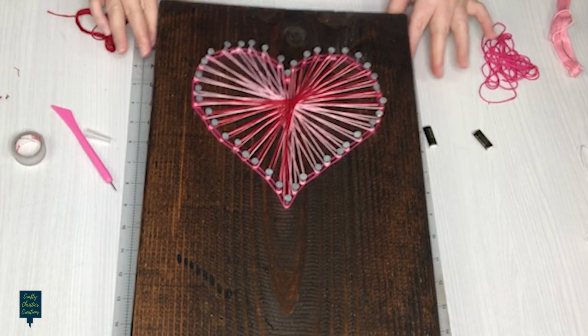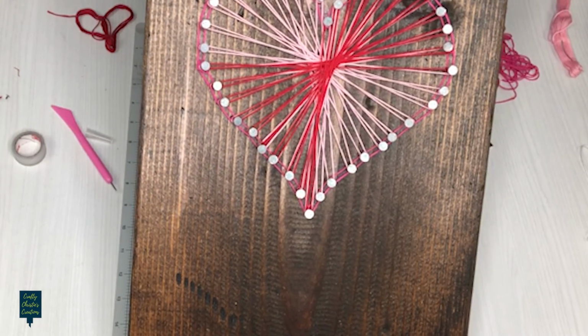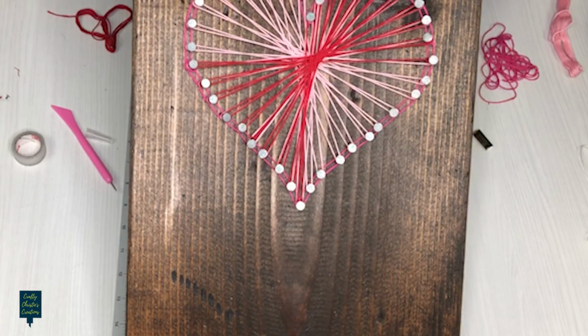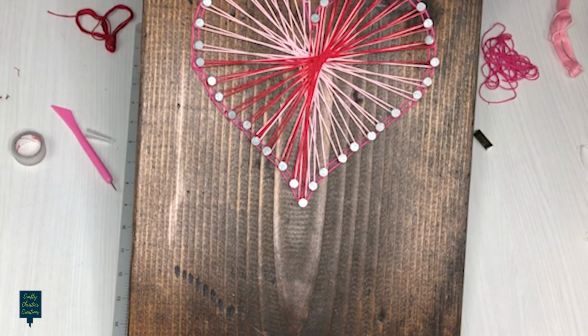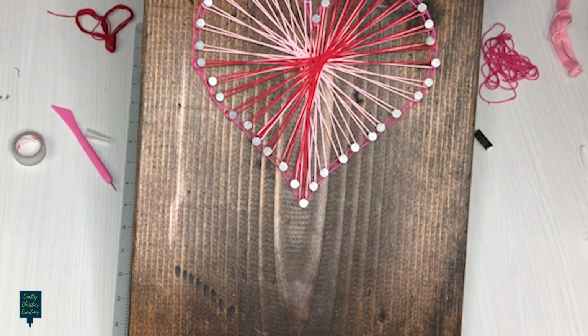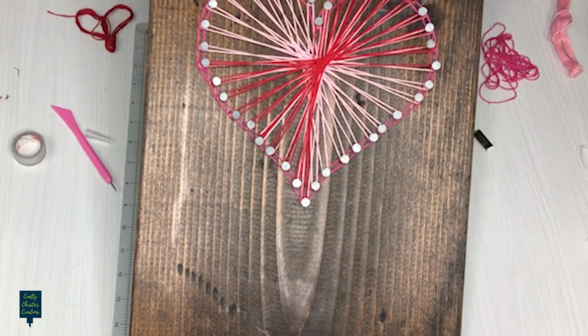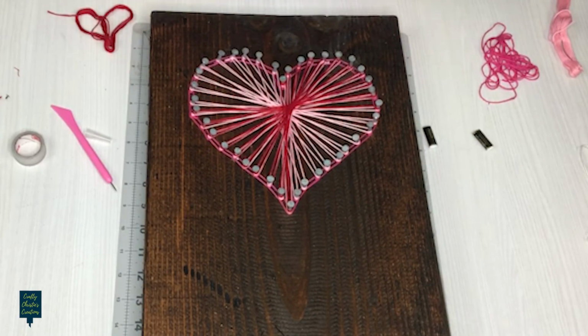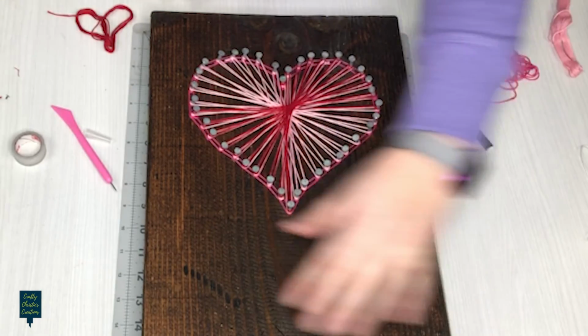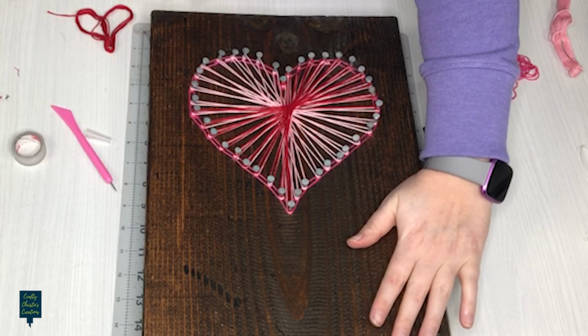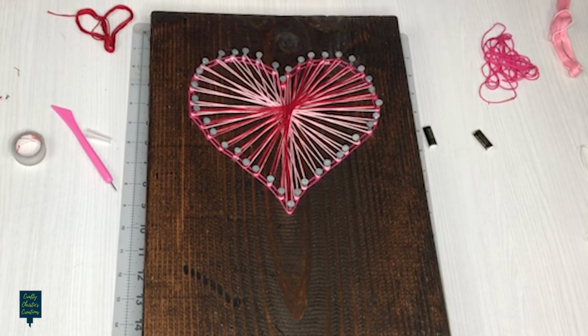Okay, I love the way that looks with the two colors. The little bit of pink under there helps that red pop out a little bit more. And I think I'm gonna leave it like that with the string. Now what I'm gonna do is cut out a permanent vinyl. I'm gonna cut out Love, and we'll put that right here at the bottom part of the board. And then we'll be all set.